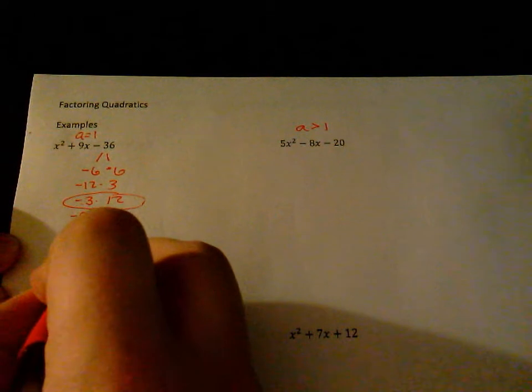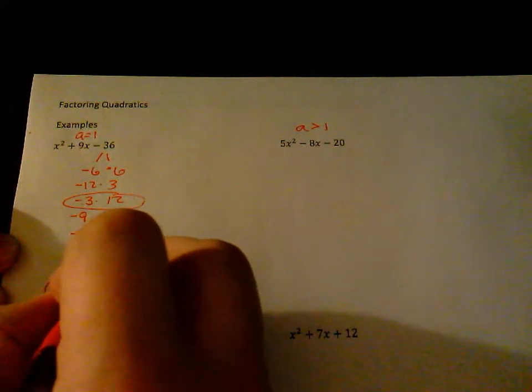So we can end our factoring with x minus 3 because it's a negative 3, and x plus 12 because it's a positive 12.